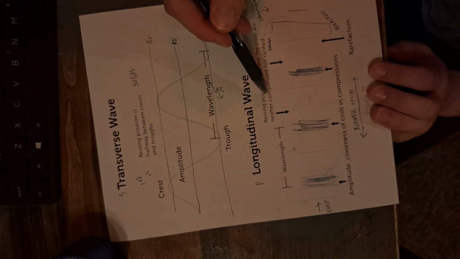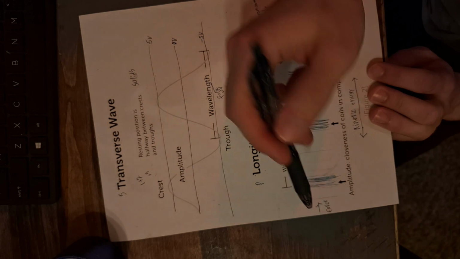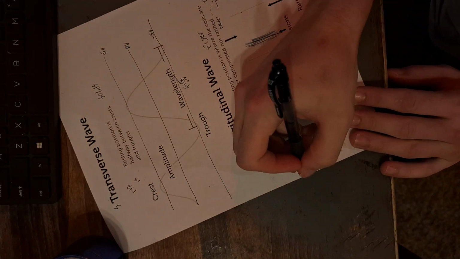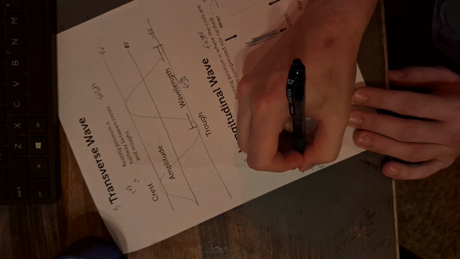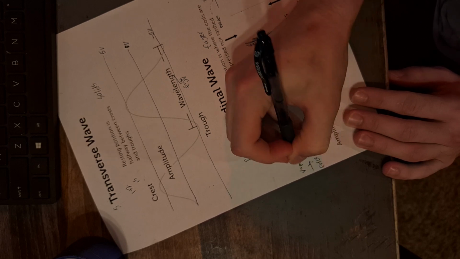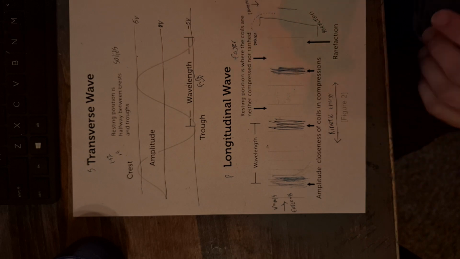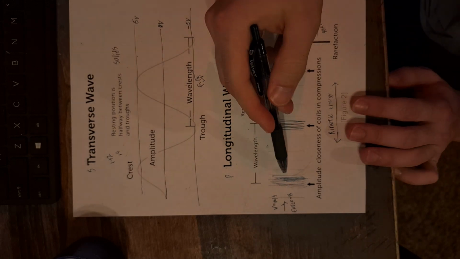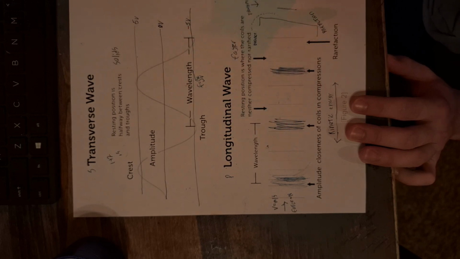So in order to get a longitudinal wave, the first thing we need to do is impart a force on that. And this force also has velocity, so we're going to do that in meters per second. And this force also has some amount of mass. We're just going to leave this as newtons because metric. So we have our amplitude spots and we have our rarefaction spots.